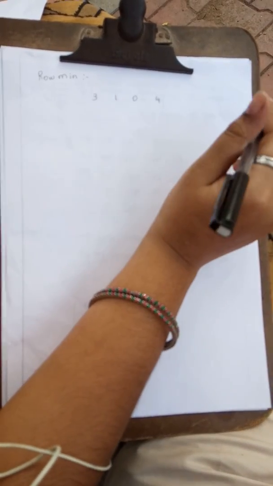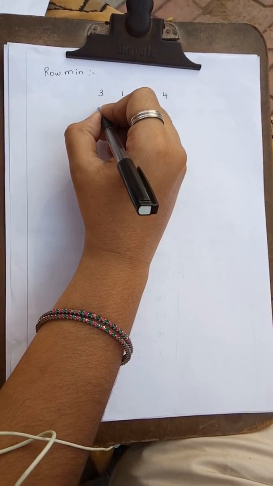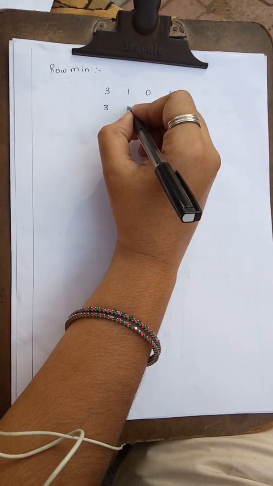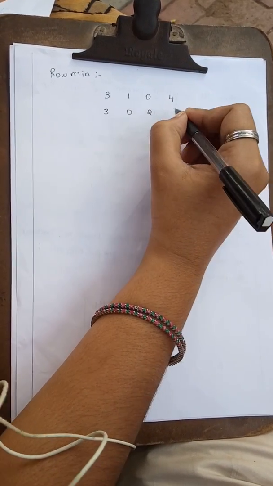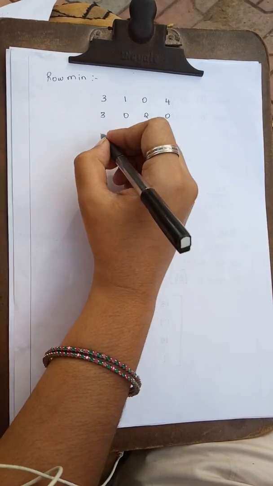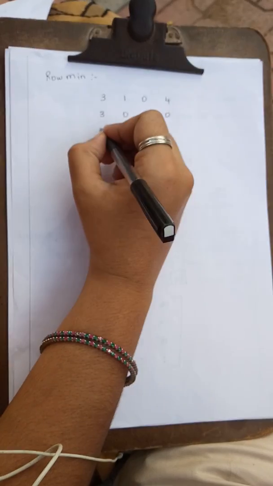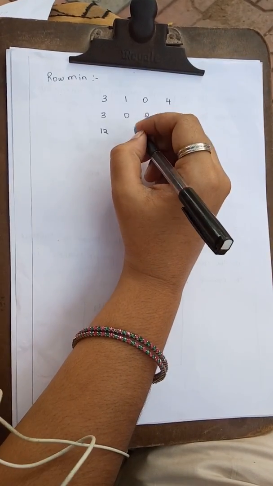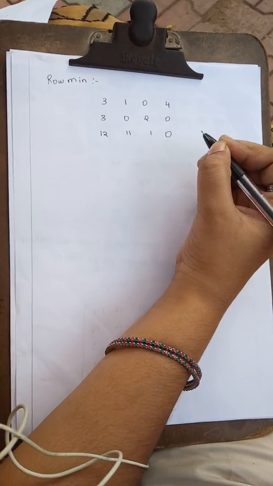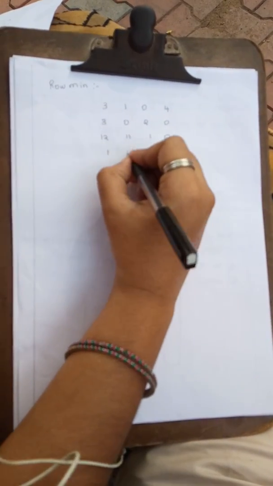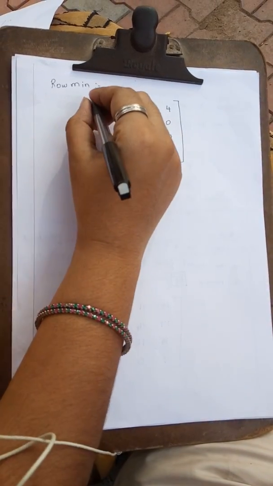The next row's smallest element is 14. So 17 minus 14 is 3, 14 minus 14 is 0, the next one, 16 minus 14 is 2, 14 minus 14 is 0. Then the next row has a minimum value of 3. 15 minus 3 is 12, 14 minus 3 is 11, 4 minus 3 is 1, and 0. The next row's minimum element is 0, so leave it as such. So you have completed your row minimum.